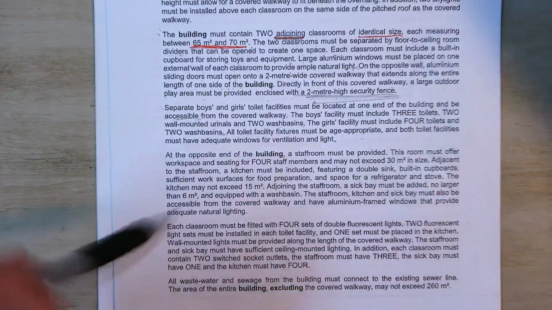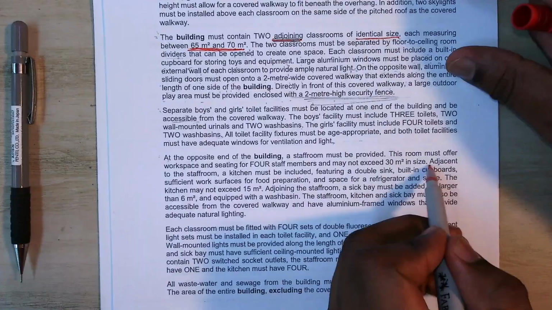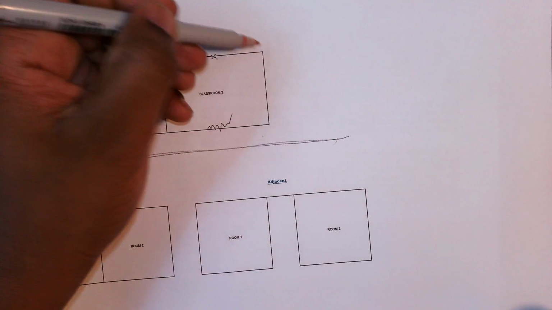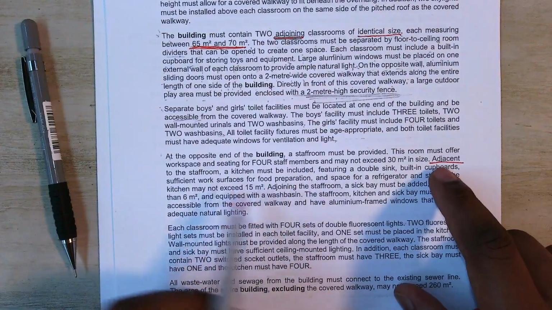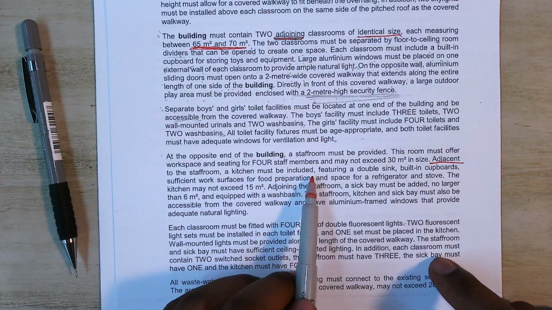Adjacent, this is very important, adjacent to the staff room. Remember I have a staff room on this side, somewhere here. Adjacent to the staff room, a kitchen must be included.